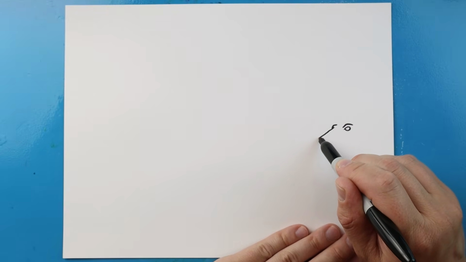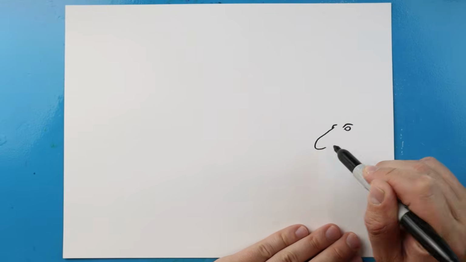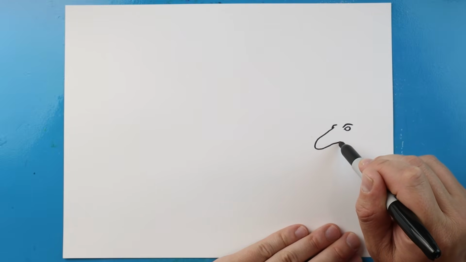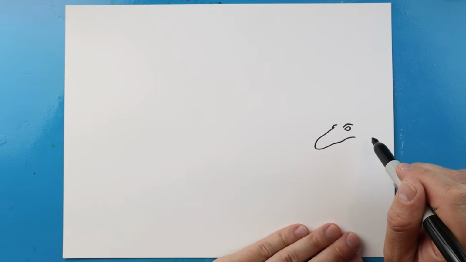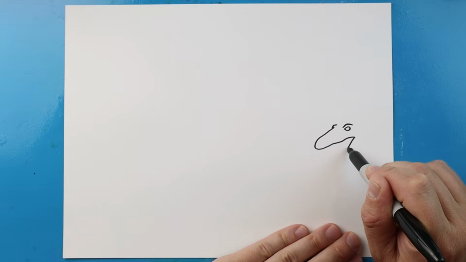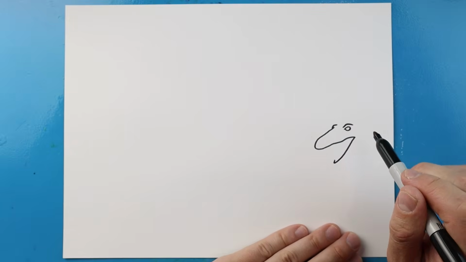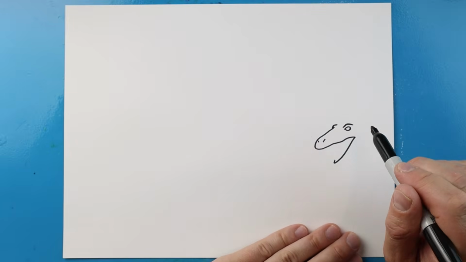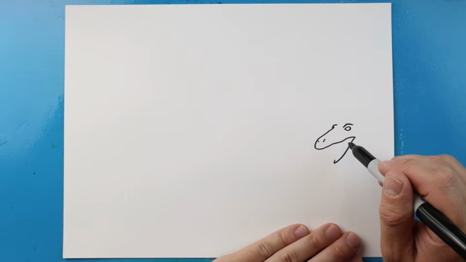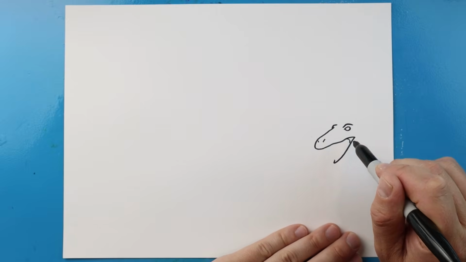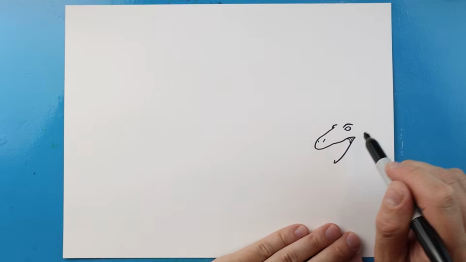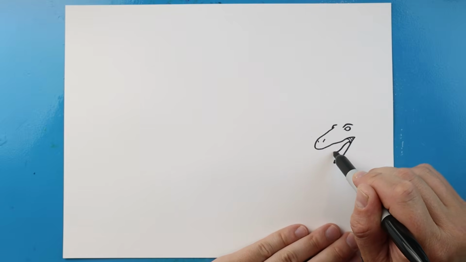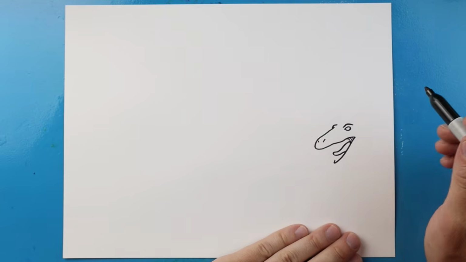I'm going to bring this line down, and we're going to kind of bring it around and curve. Then we're going to bring this up to here. Then we're going to bring this down and back up. We'll make two little lines here for the nose. We'll make a little curved line here, some extra little lines for the back of the mouth. Then for the tongue, we're going to bring this up and then down here.